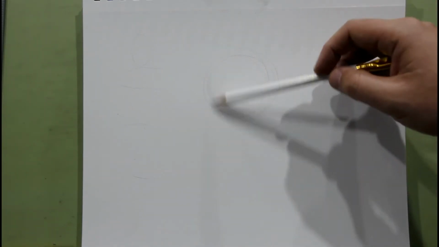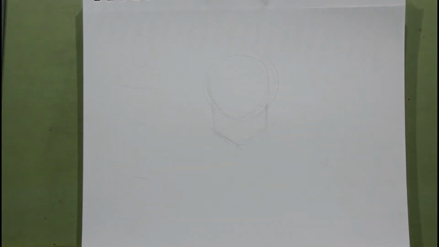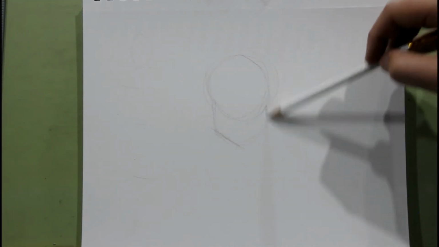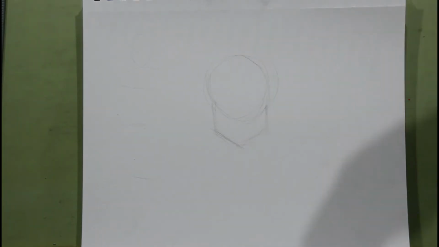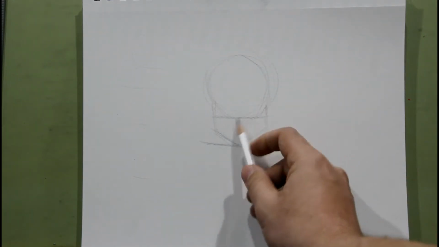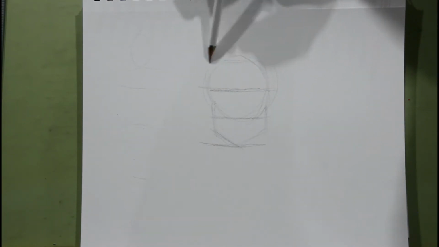So I'm going to start out by just drawing a circle, and then think about the jawline coming down from that circle. This is a pretty basic head shape. Since it's always helpful to divide into sections, I'm going to take one section here, and then take an equal section and move that up to here, and then another one up here.